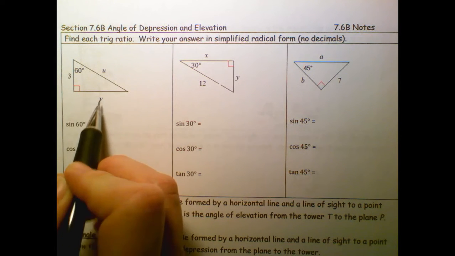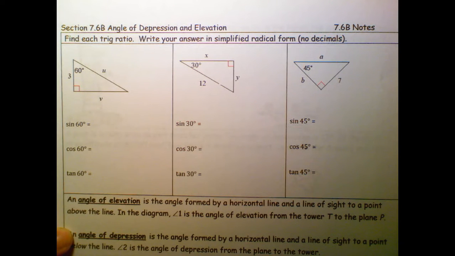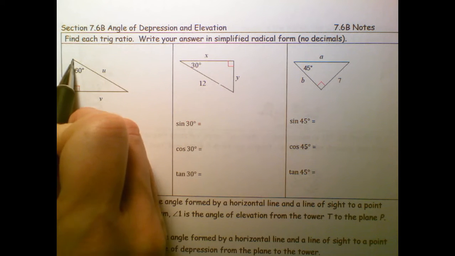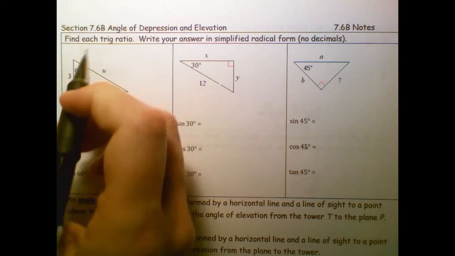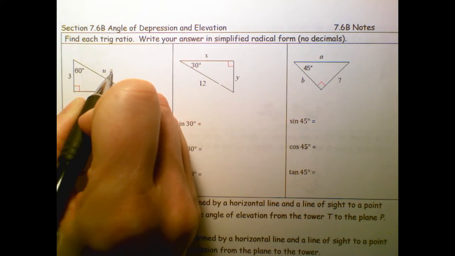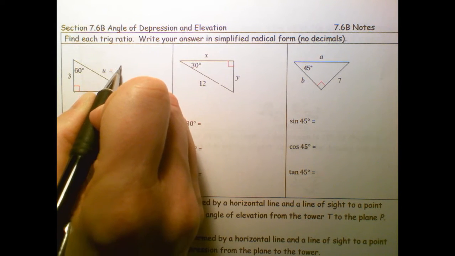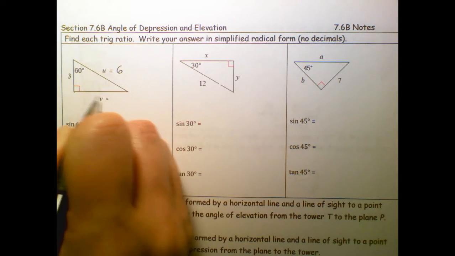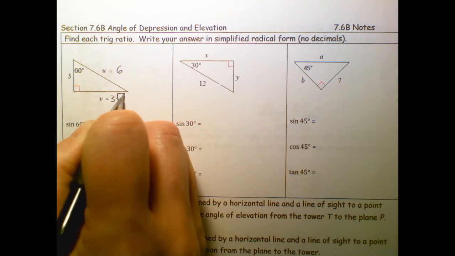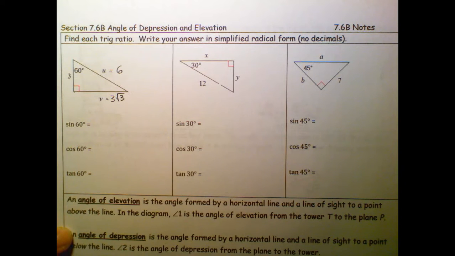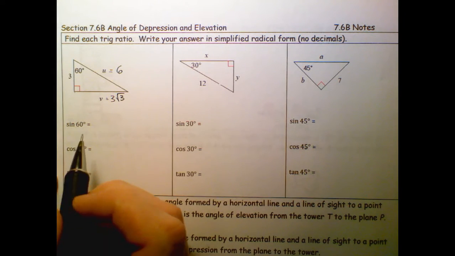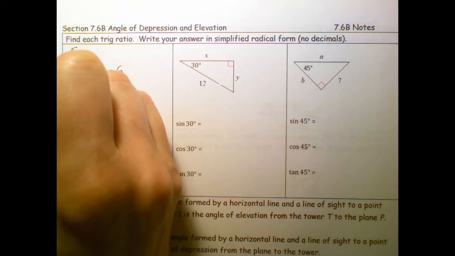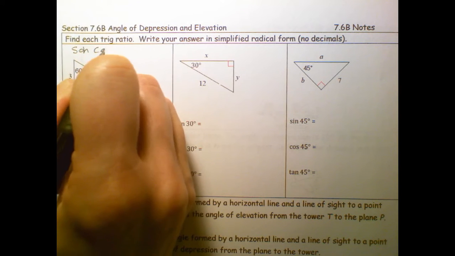Before we can do that, we need to find the missing sides, which we can do based on our knowledge of the families. When we have the short leg on the 30, 60, 90, the hypotenuse is double, and the long leg is whatever the short leg is times the square root of 3. Okay, and then I'm going to write it up here. Here's our SOHCAHTOA.